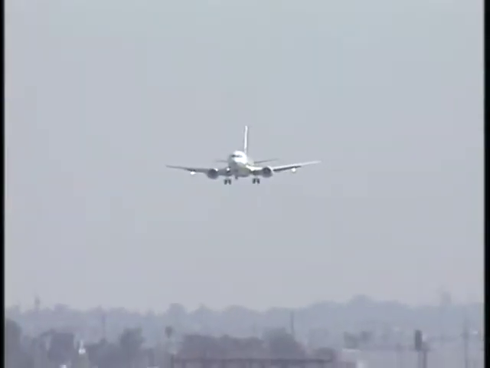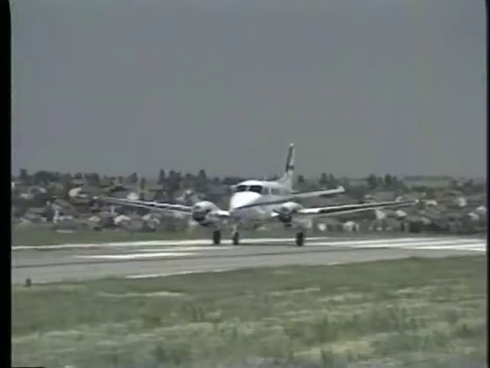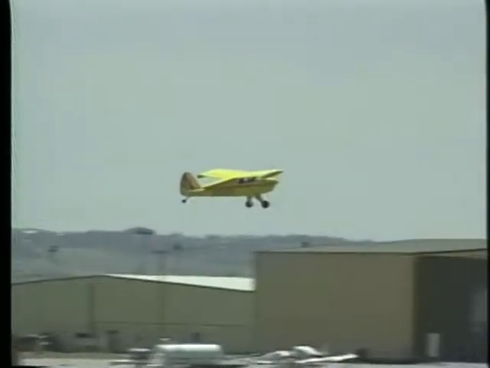Clear to land 3-5, right? Warrior 1-1 Delta, descend and maintain 4,000. 2 Mike, taxi to Alpha. King Air 8 Tango Charlie, cleared for takeoff. 3-3 Golf, right turn.